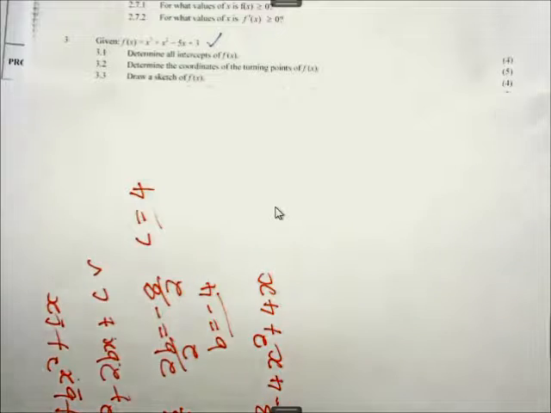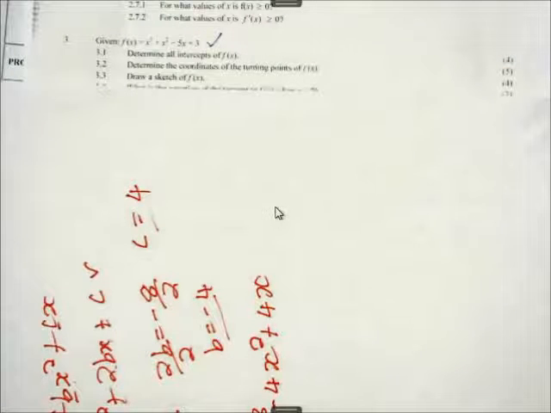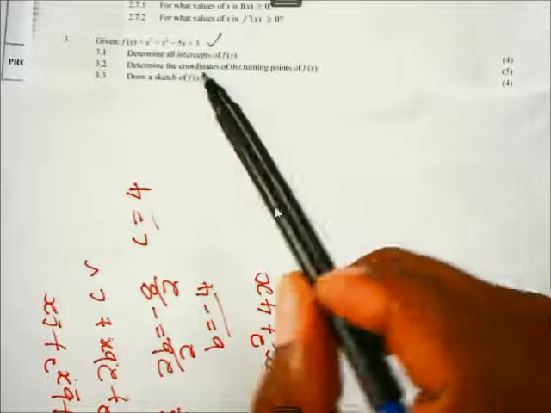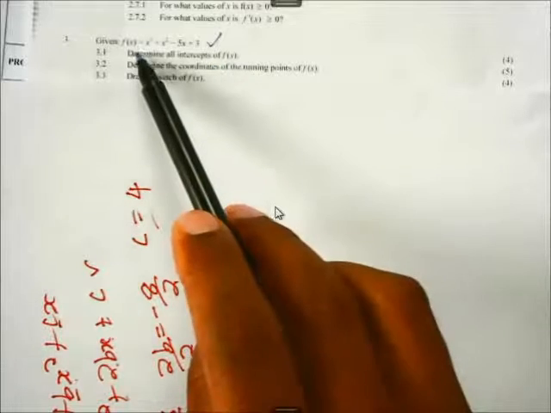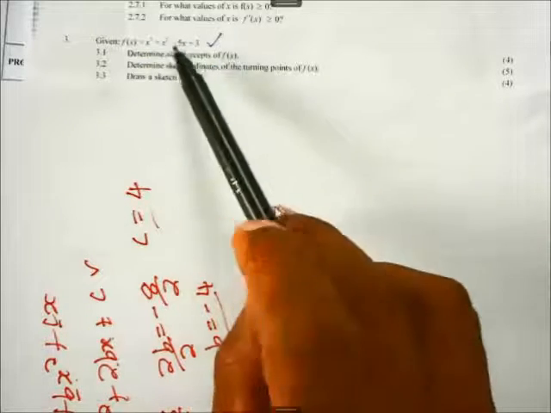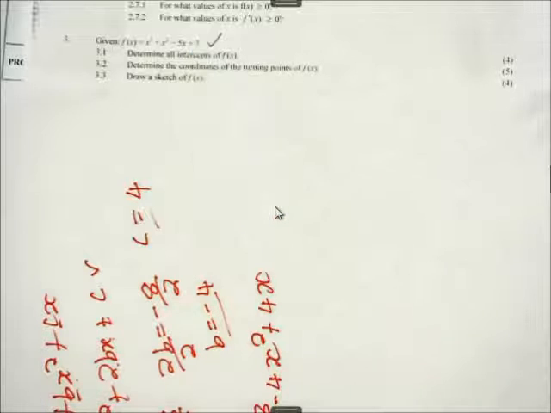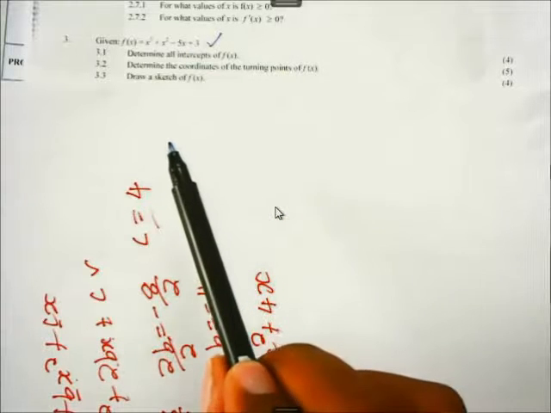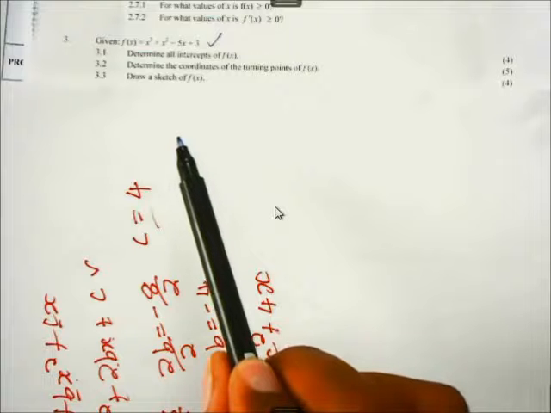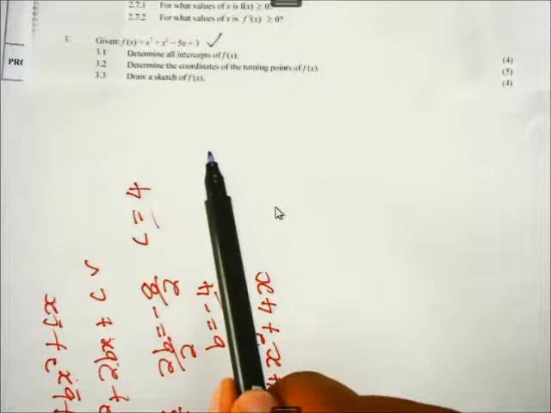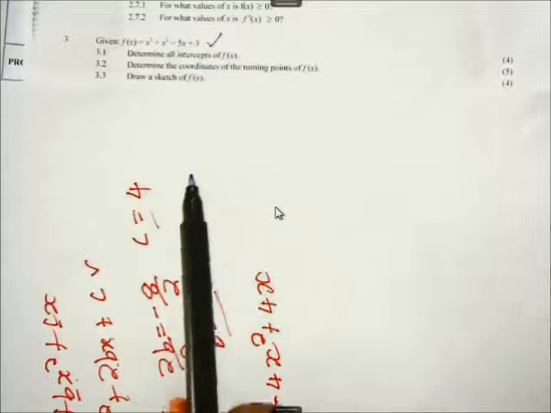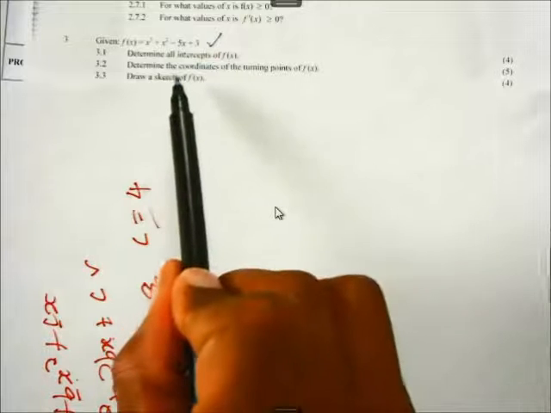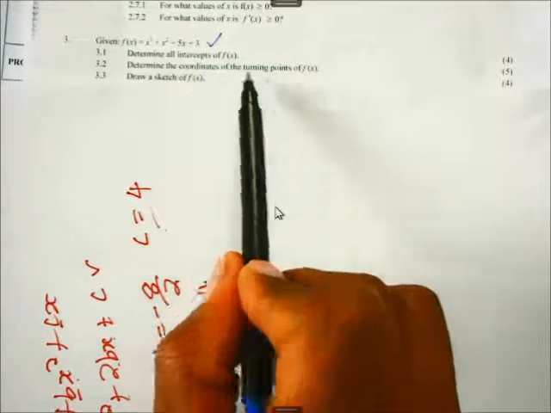Right, now, boys and girls, this one we're going to do it together, right? They're saying here, given that f(x) is equal to x to the power of 3 plus x squared minus 5x plus 3. Is that correct? Yes, that is f(x) is equal to x to the power of 3 plus x squared minus 5x plus 3. Good. Now, the first question says, determine all the intercepts of f(x).